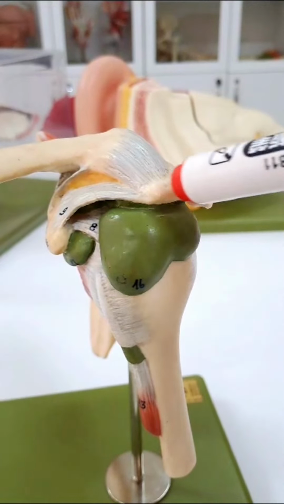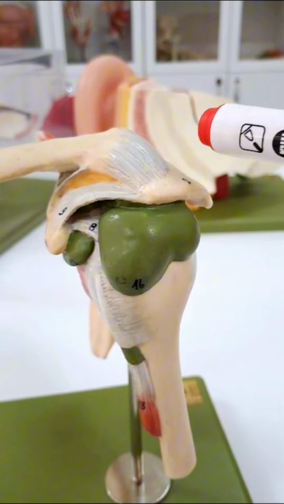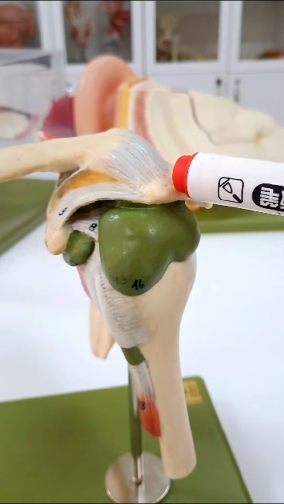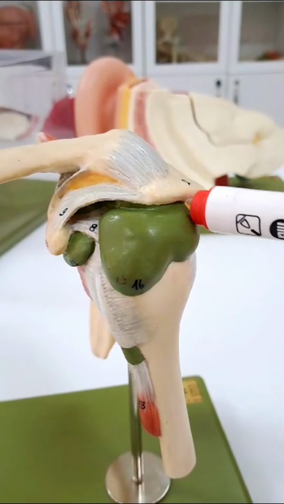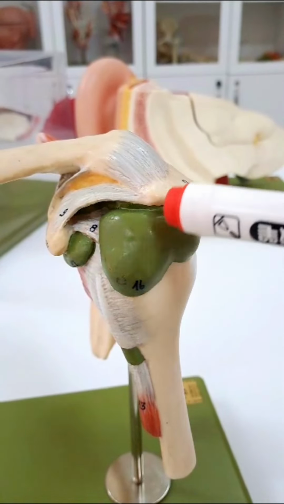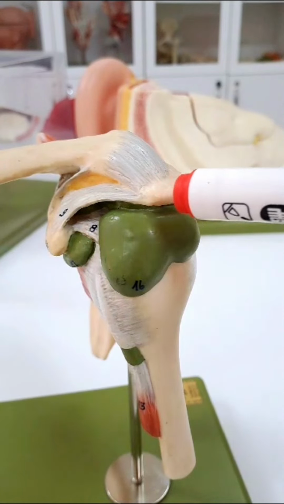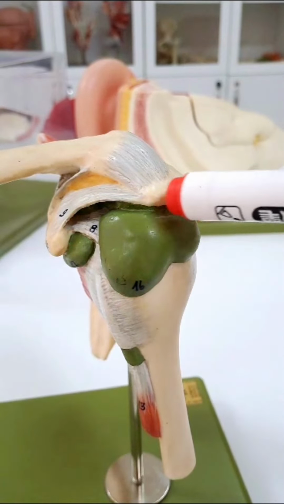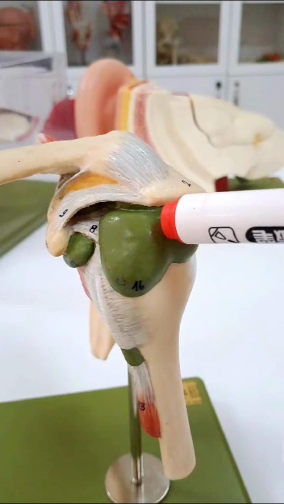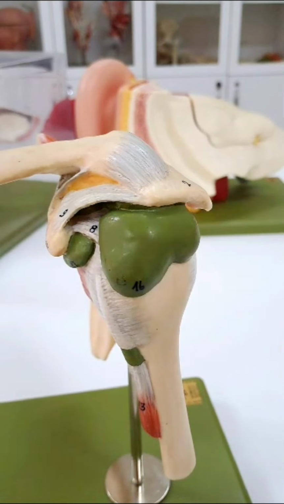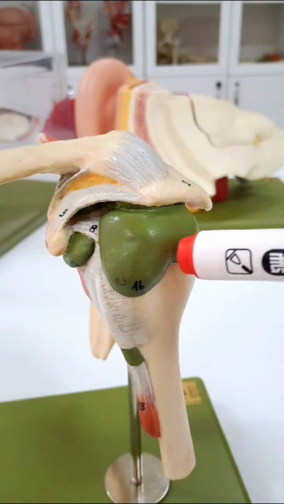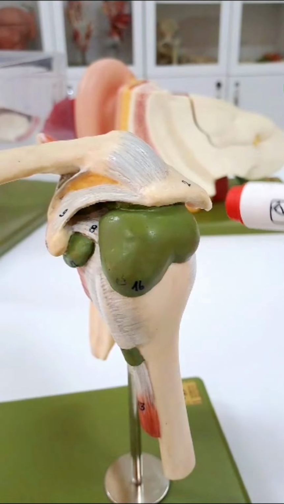Now, this portion is called the subacromial bursa. This is the acromion part of the scapula. This sac of tissue is present below the acromion process, so that's why we call it subacromial bursa. Sub means below, downward. Here I will discuss some clinical points related to this bursa. Due to overhead lifting or repetitive minor trauma, this bursa gets inflamed.